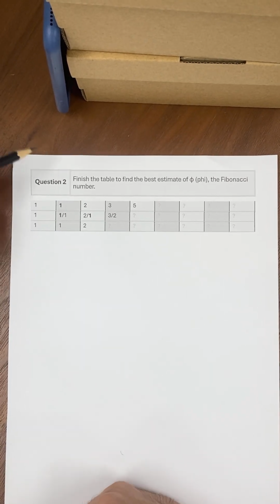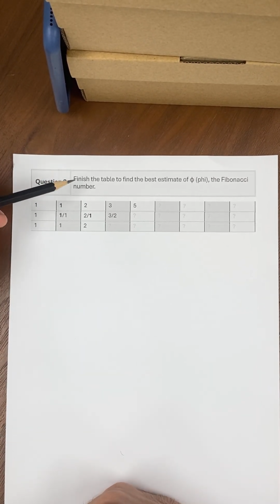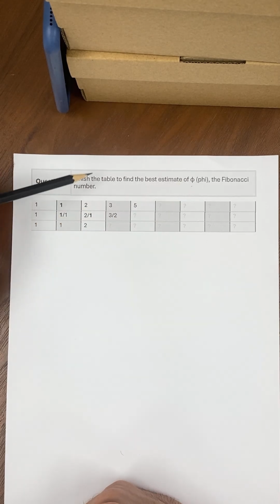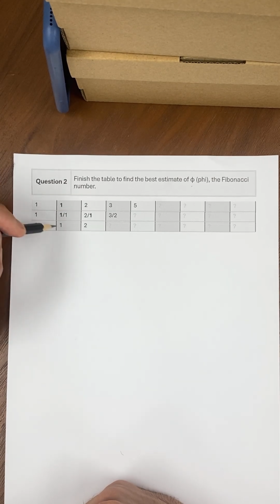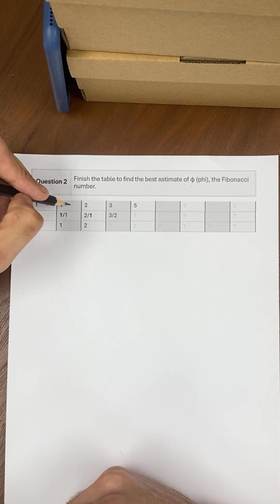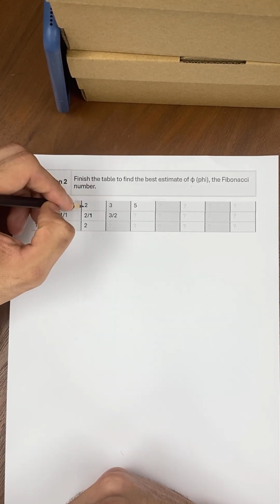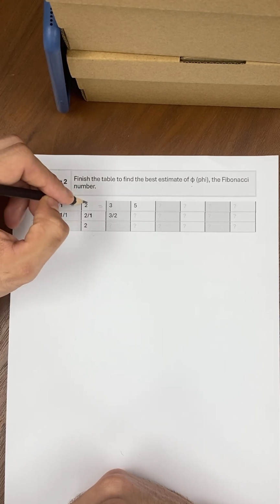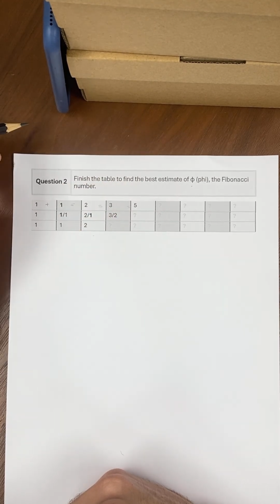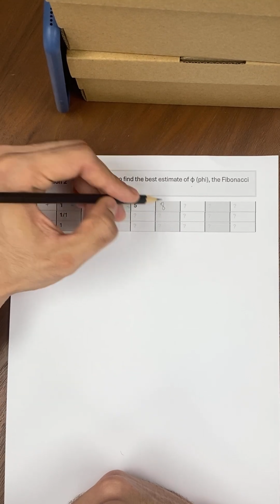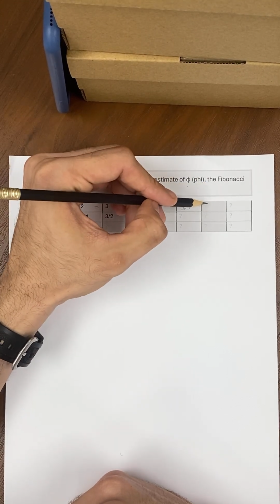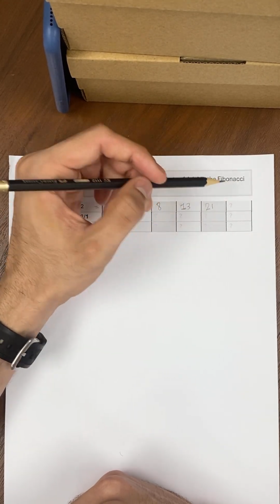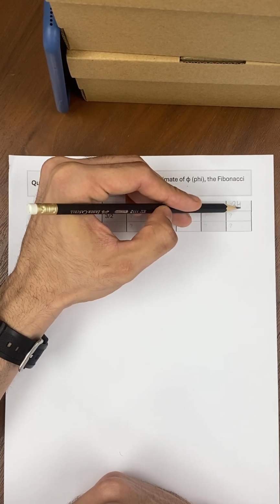Question 2 asks us to finish the table to find the best estimate of phi, which is the Fibonacci number. To find or estimate phi, we have to continue the Fibonacci sequence. 1 plus 1 equals 2. 1 plus 2 equals 3. 2 plus 3 equals 5. 3 plus 5 equals 8. 8 plus 5 equals 13. 13 plus 8 equals 21. 21 plus 13 equals 34.